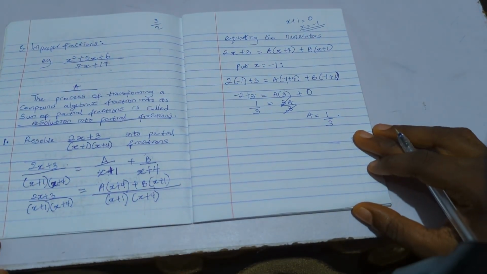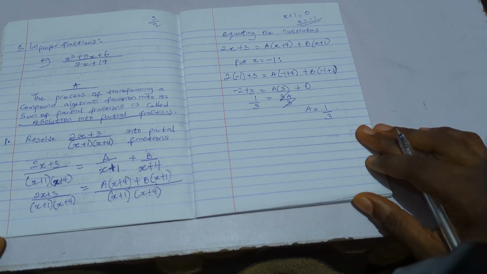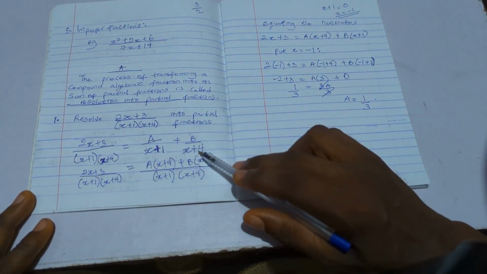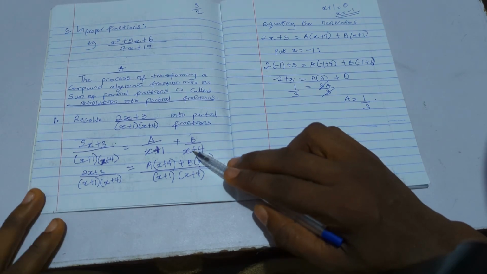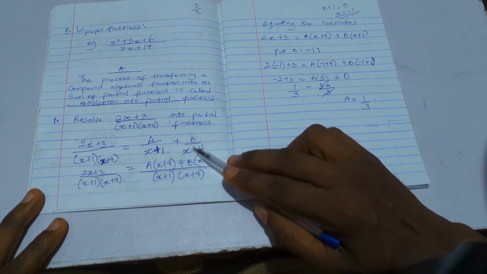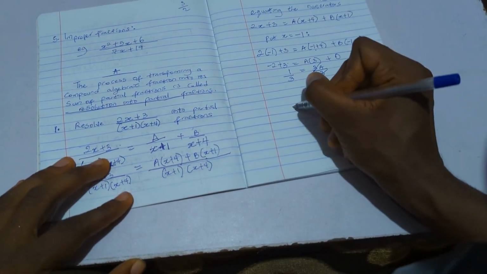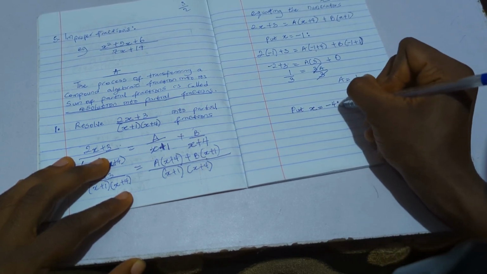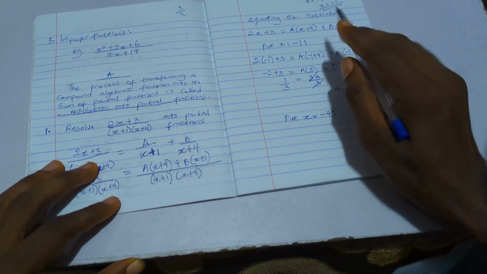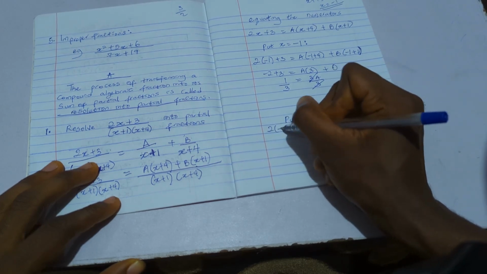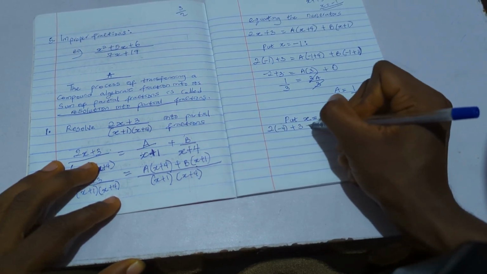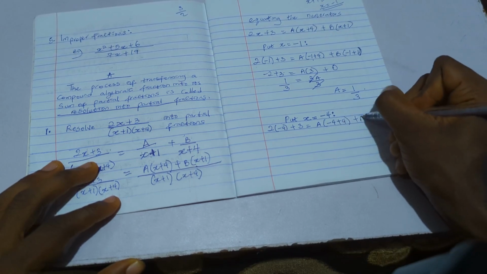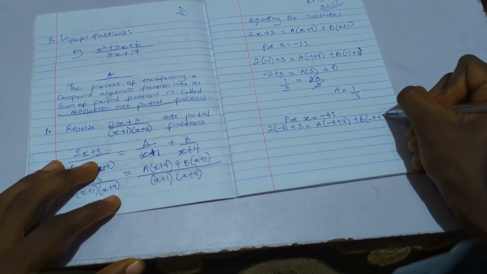Now we have successfully solved for a, and it's time to solve for b as well. The same idea I used to solve a, I'll use to solve b. If x plus 4 equals 0, x will be equal to minus 4. So I will say, okay, put x equals minus 4, and what will I have there? I will have, inside this equation already, 2 open bracket minus 4 plus 3 equals a open bracket minus 4 plus 4, plus b open bracket minus 4 plus 1.